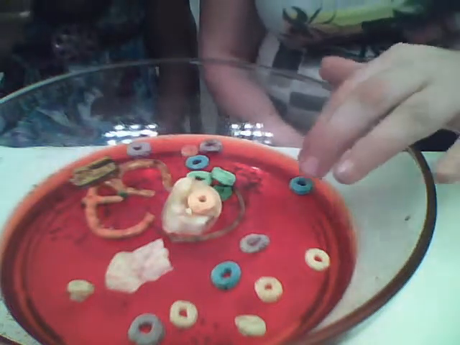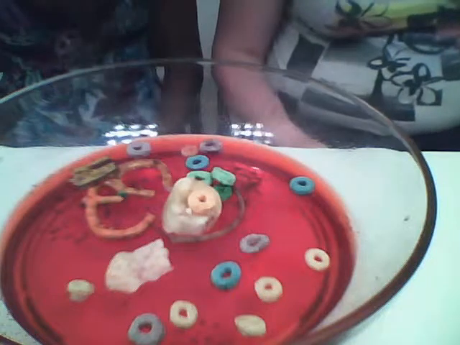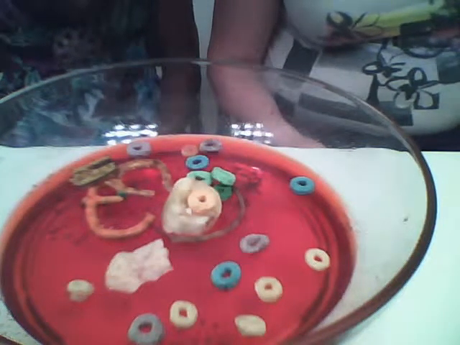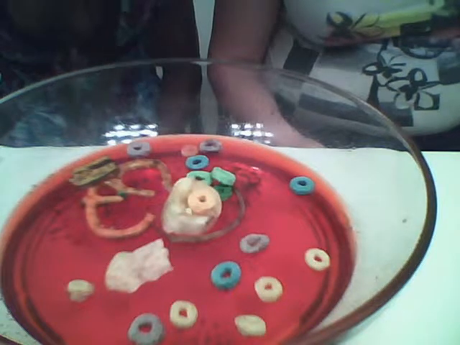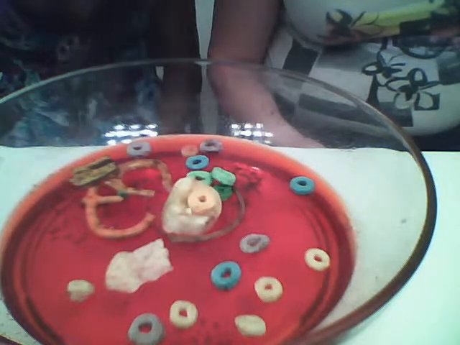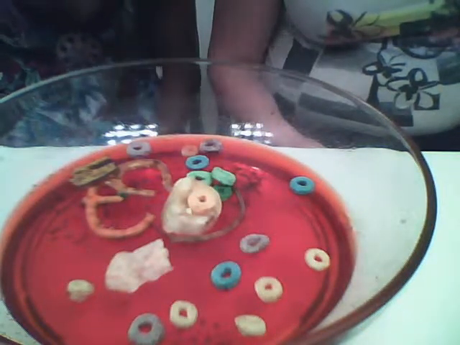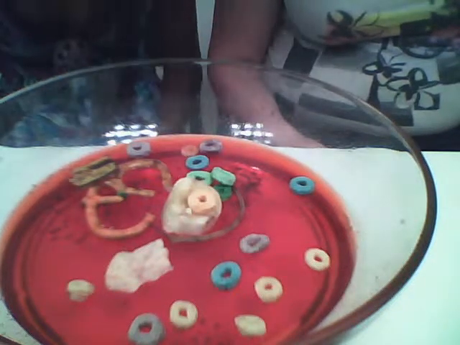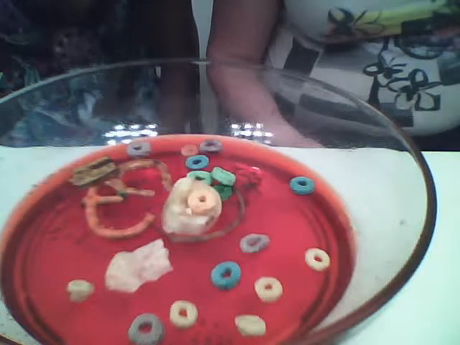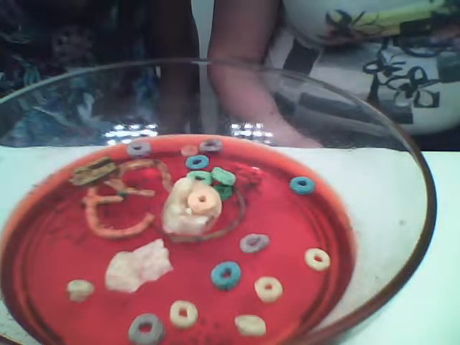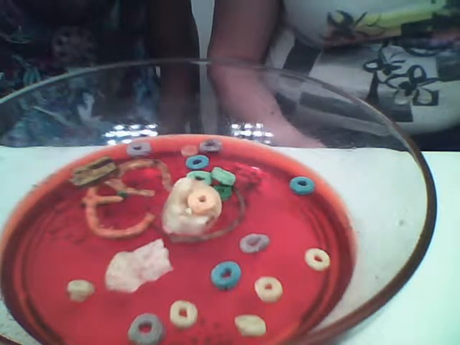Ooh! Where's the blue thingies? Those blue thingies, aka blue Fruit Loops, are the vacuoles. The vacuoles are fluid-filled, membrane-surrounded cavities inside the cell. The vacuole fills with fluid being digested and waste material that is on its way out of the cell. Okay, that's very interesting. So what is the banana peel and the broken pretzel supposed to be?